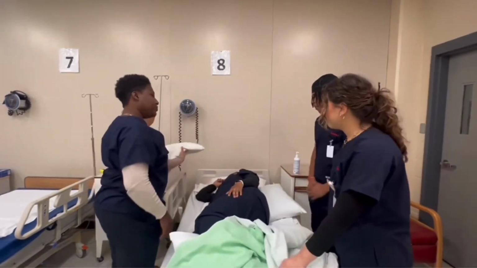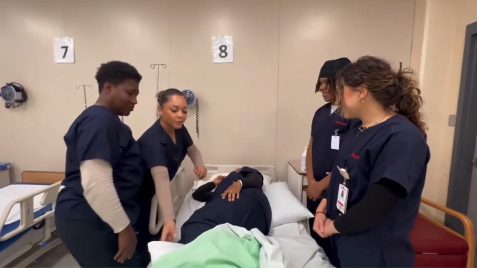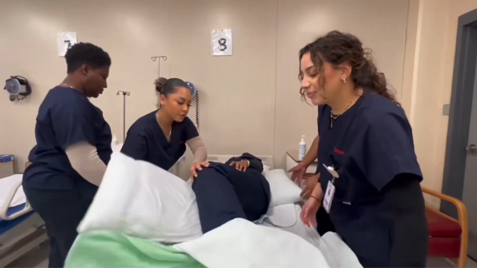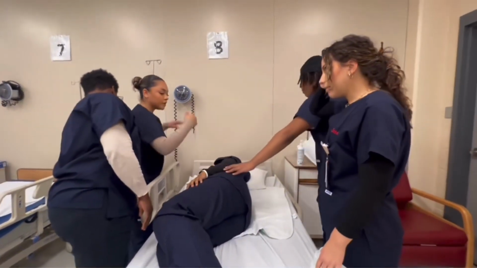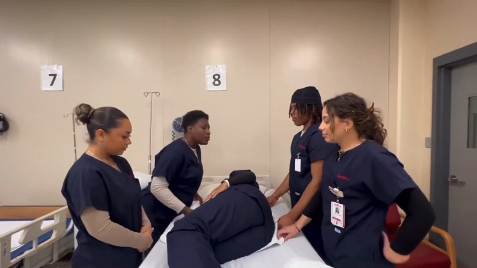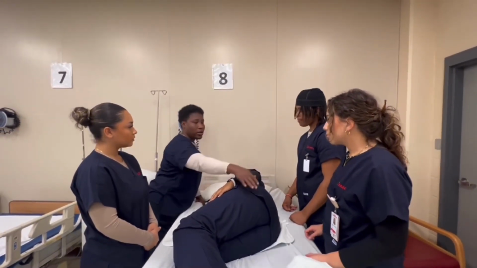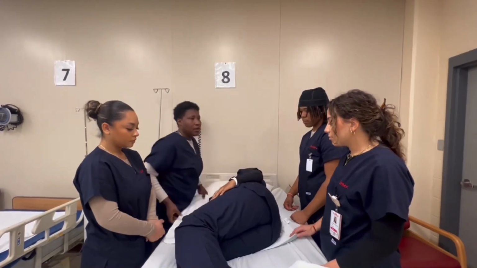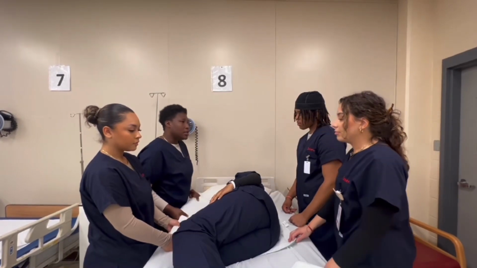Here you see all the other nurses helping to remove the pillows and the blankets and helping to introduce themselves as well to the client. Once the pillows are removed, the nurses will then reposition the client through moving the soaker pad to ensure there's enough space for everyone to work in a safe manner. They are now repositioning the client towards the left side. On the count of 3, they will move the client towards the left.